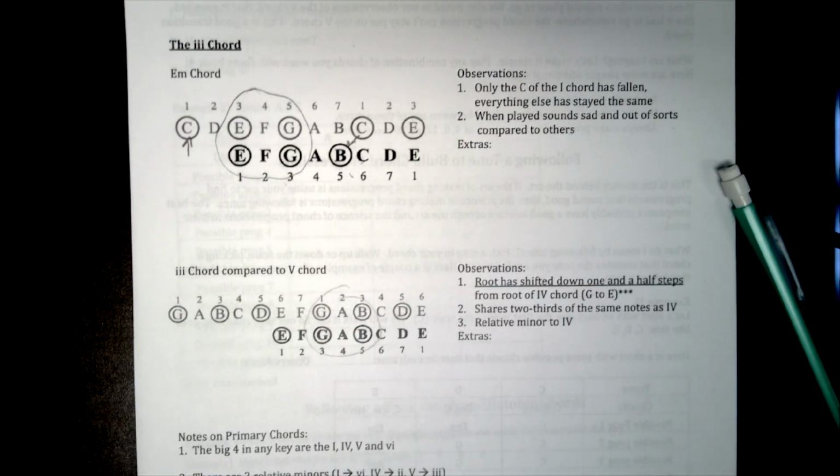So the 1 chord. If I do the 1 chord and I change that to the E minor, even though it's sharing 2 out of 3 things, it really feels like it's made a shift downwards.